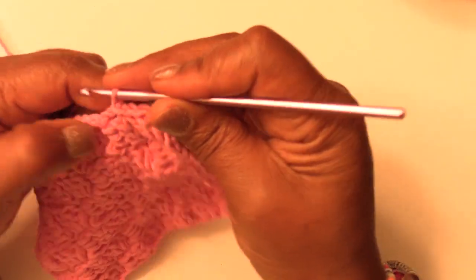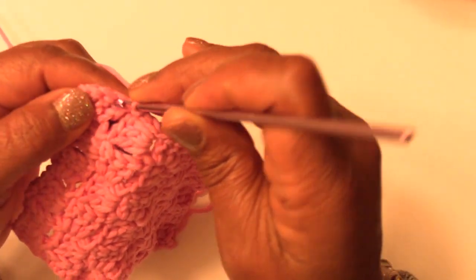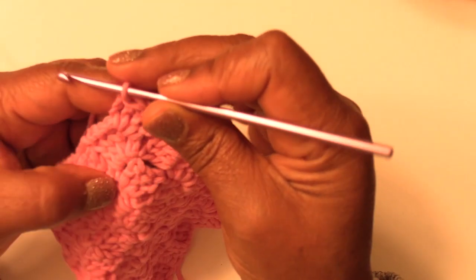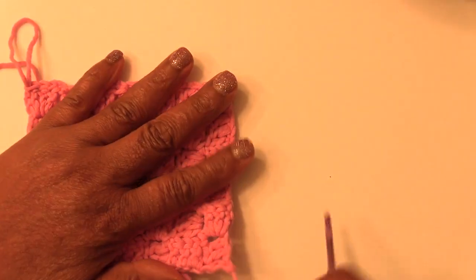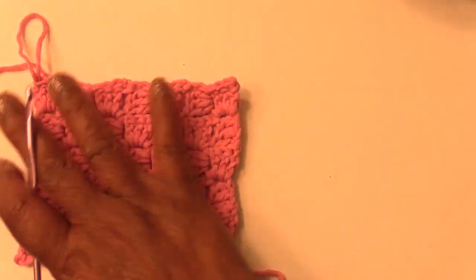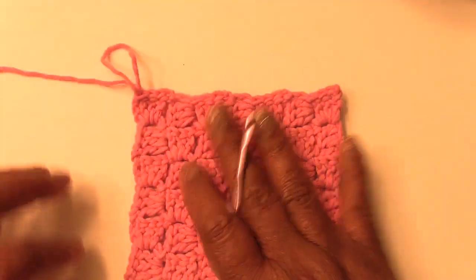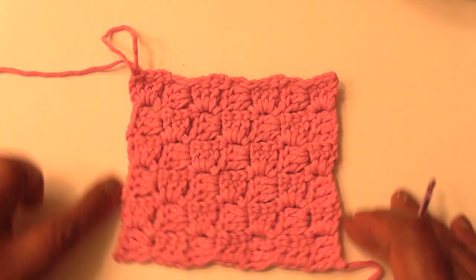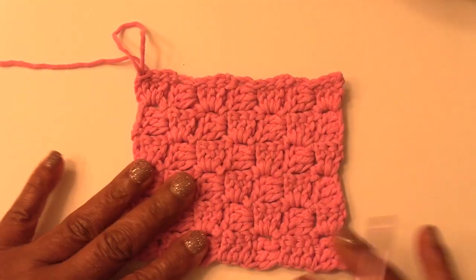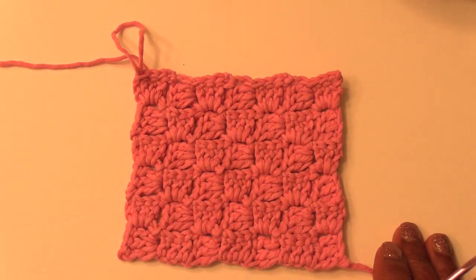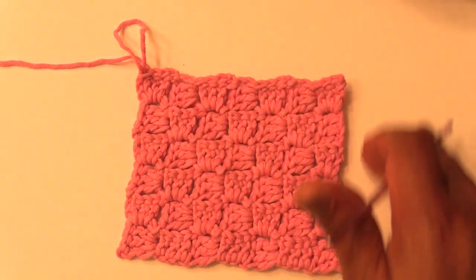So chain 1 and slip stitch, slip stitch, slip stitch, and that's it. We're done. And the edges are relatively even.